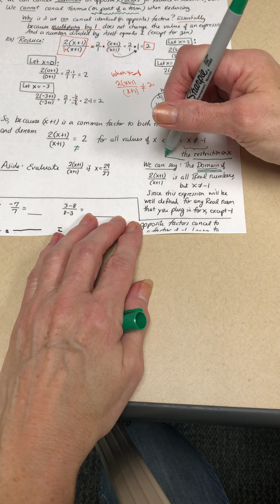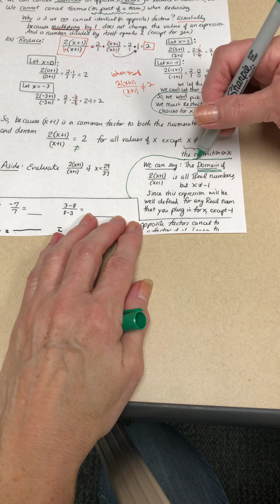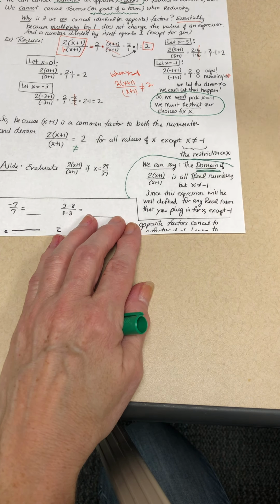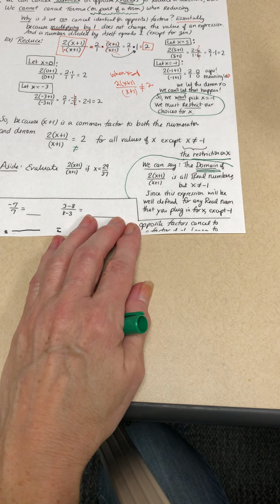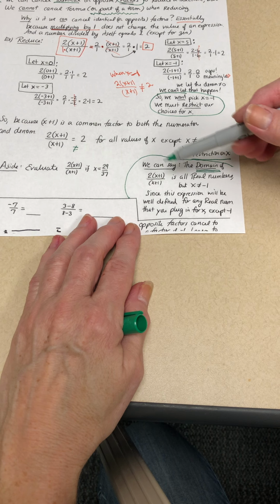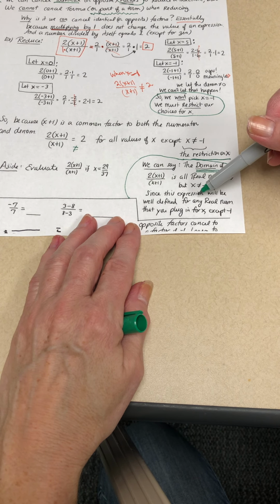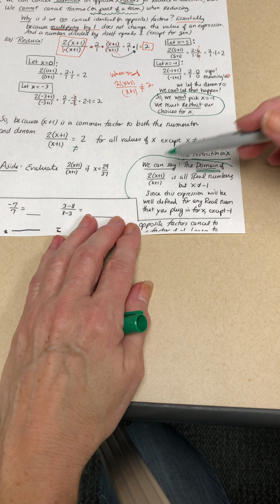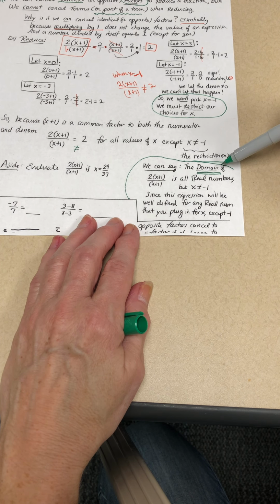Now, that's because if you plug in any real number for x, I mean, it could be pi, it could be negative 1,000,000, this will wind up being defined and it will equal 2. But if you plug in negative 1, this expression has no meaning. So we say negative 1 is not in the domain. The domain is what you're allowed to pick for x.